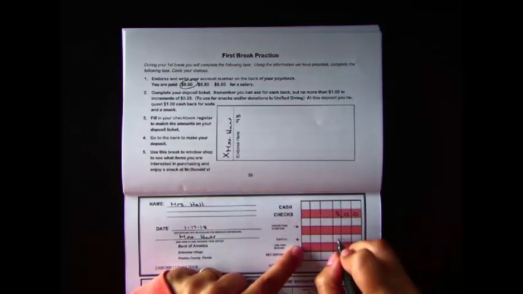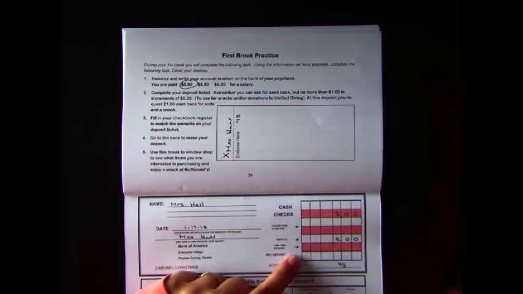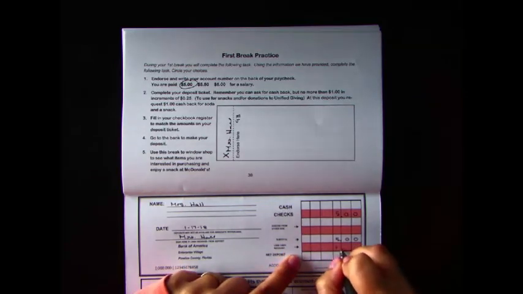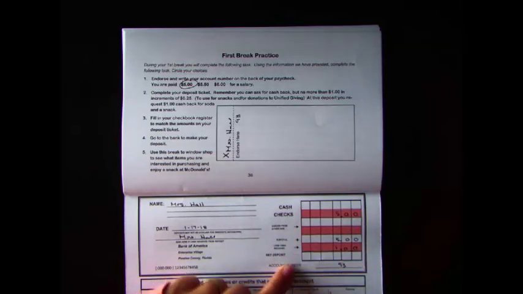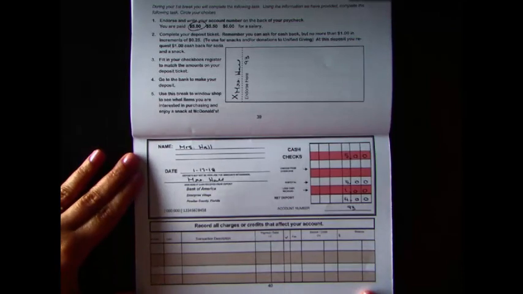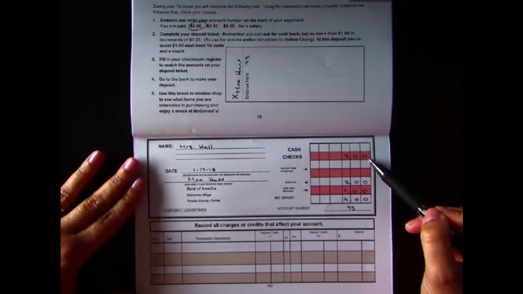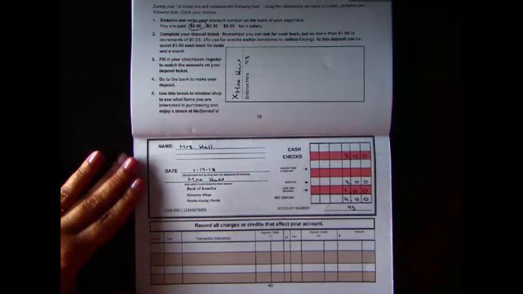My subtotal is $5 because I'm only depositing the one check. I am taking out $1, so my net deposit is $4. Okay. You of course would fill it in. If you're getting paid $5.50, that's what you would write here. If you're getting paid $6, that's what you would write here.